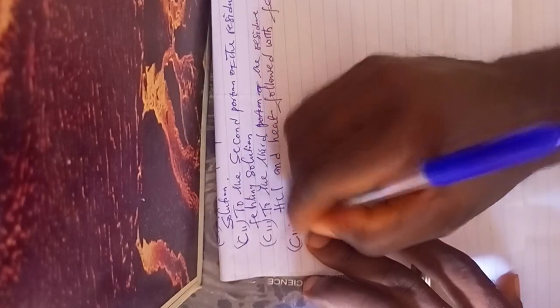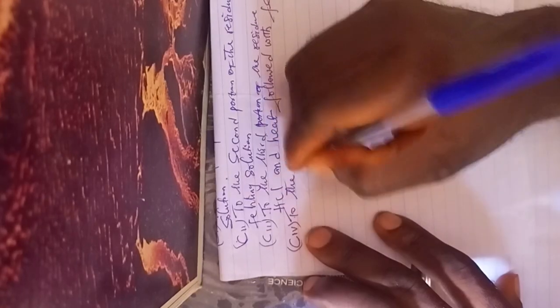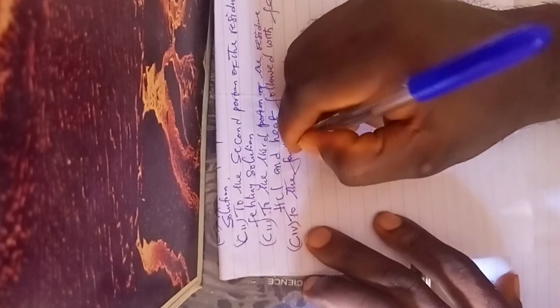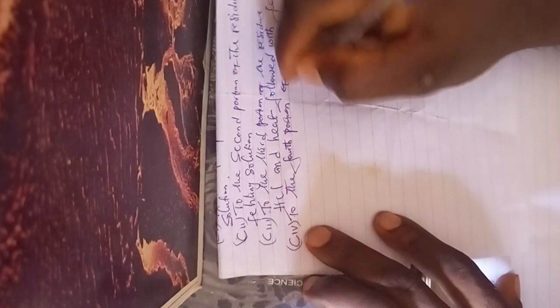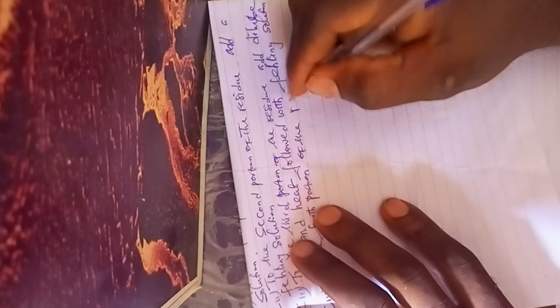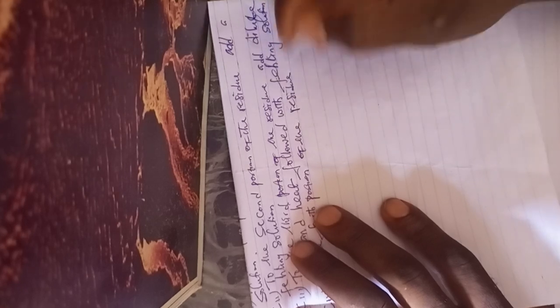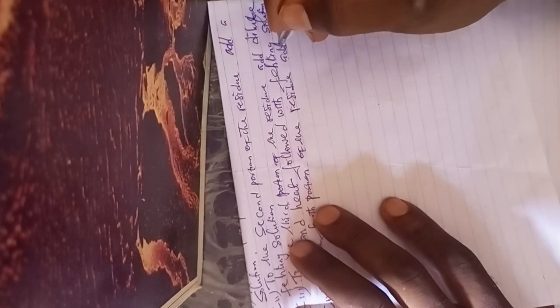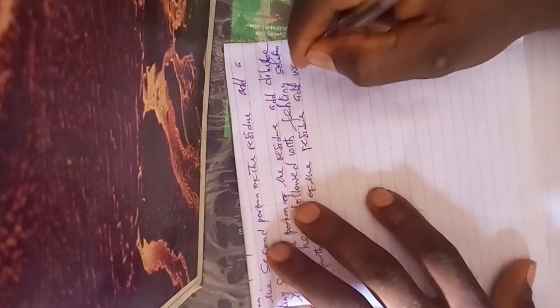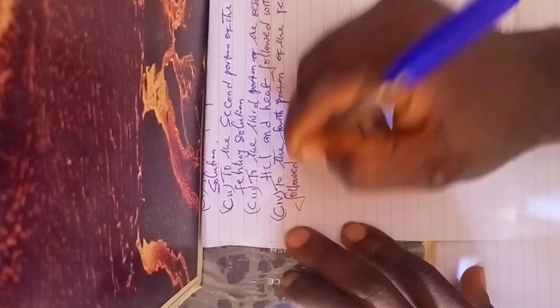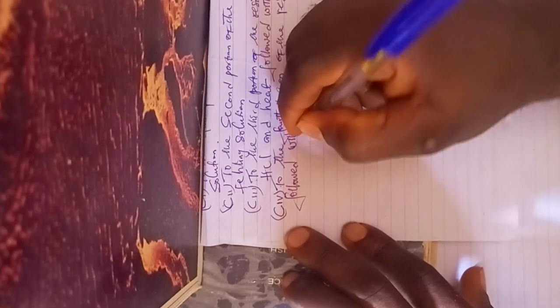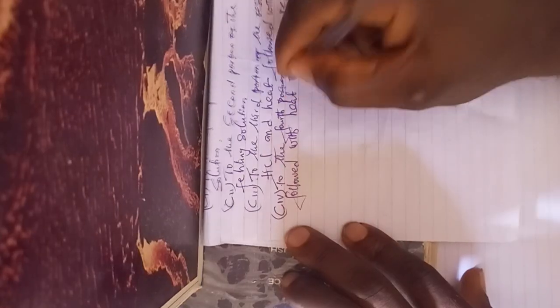To the fourth portion of the residue, add what? Water, followed with heat. Full stop. So this is the question.